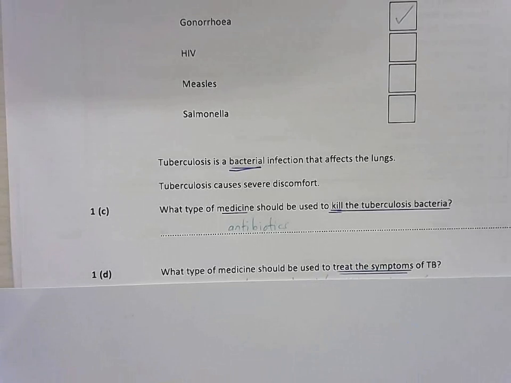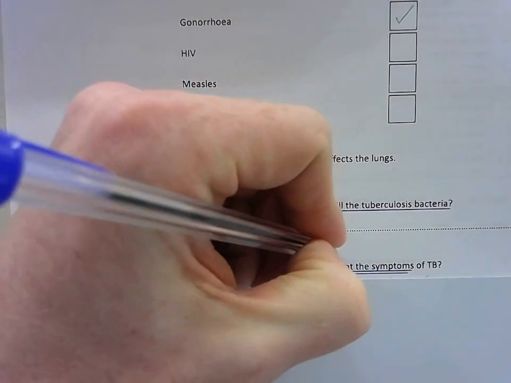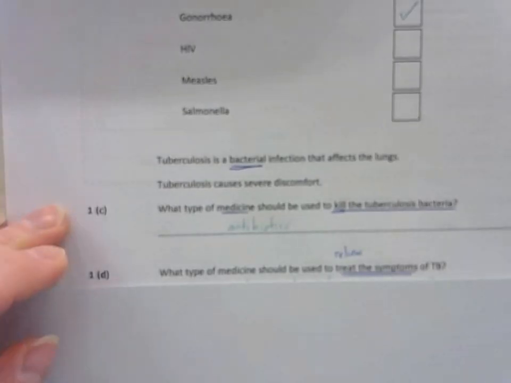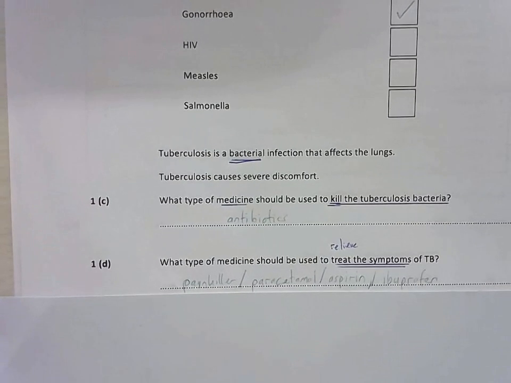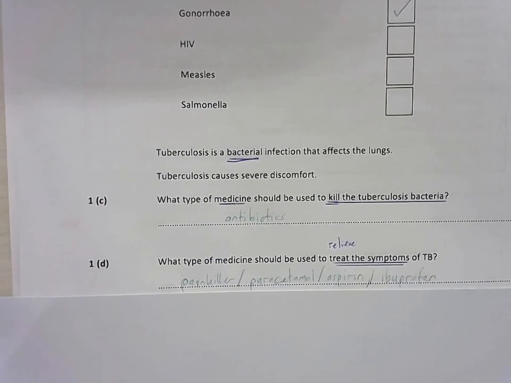So if we want to just treat symptoms or relieve the symptoms, we are going to use a painkiller. Now if you were specific and said specific painkillers, so paracetamol or aspirin or ibuprofen, that would be okay as well and you would get the mark, but painkiller is the best option.